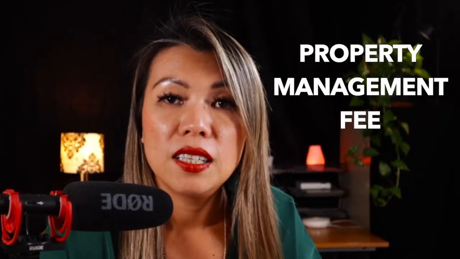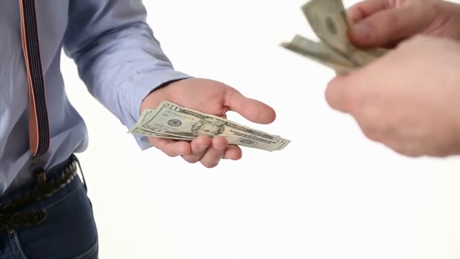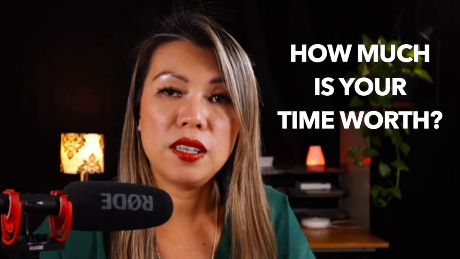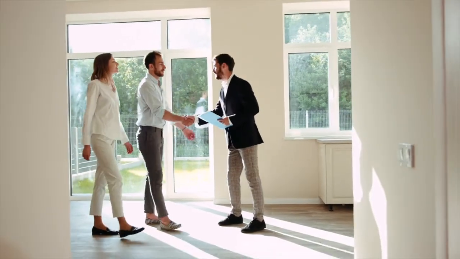The next expense would be the property management fee. Now, some people choose to self-manage because they don't want to pay the property management fee. But the question that I would suggest you ask yourself is, how much is your time worth? Do you want to deal with it? Do you want to take that call? Or do you want to hire someone else to deal with it? It's entirely up to you. It's just whatever fits your situation best.